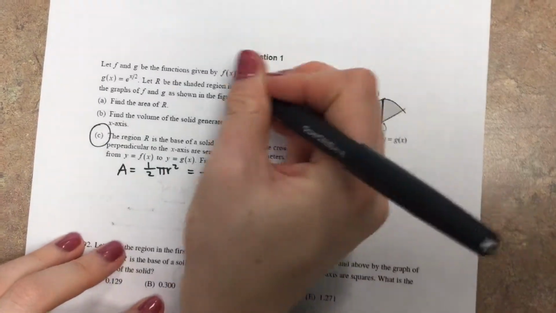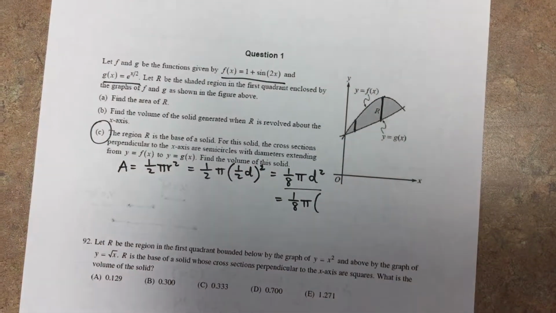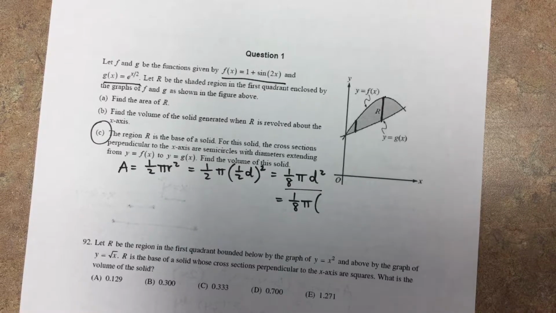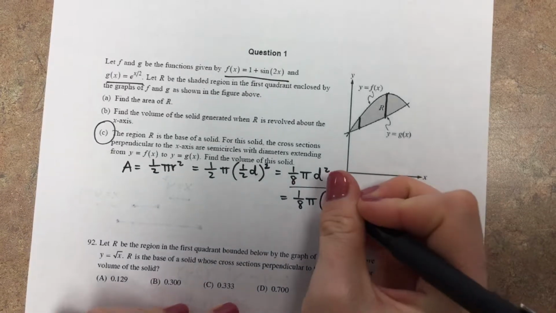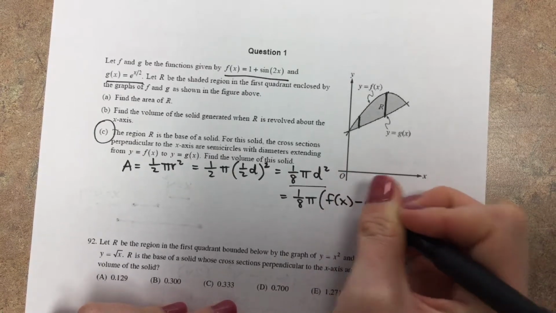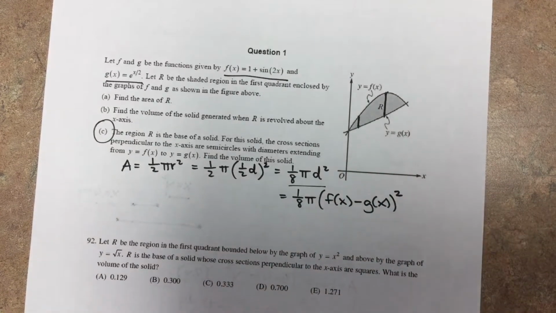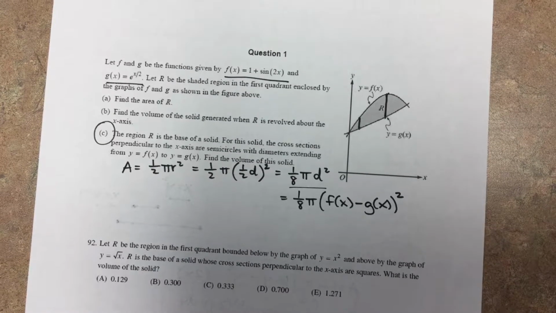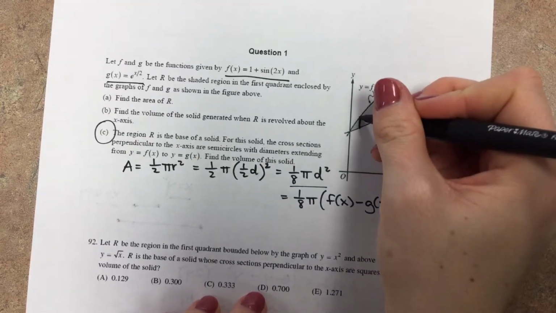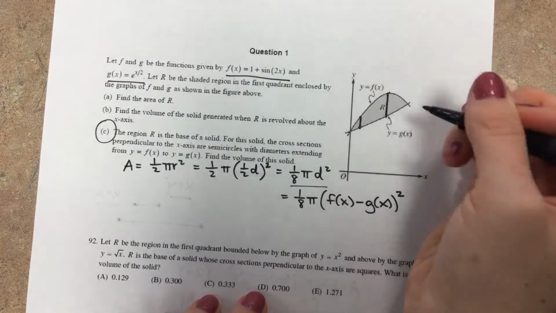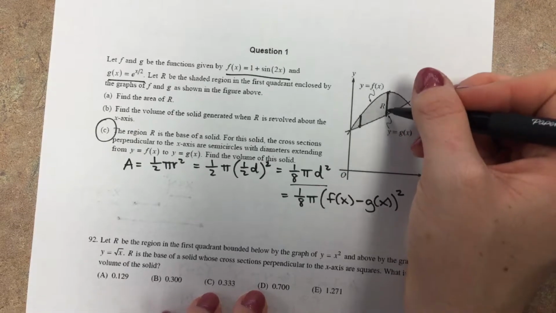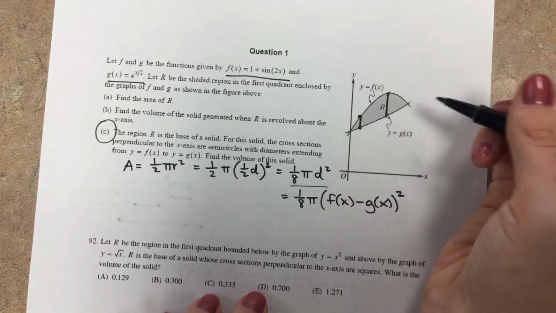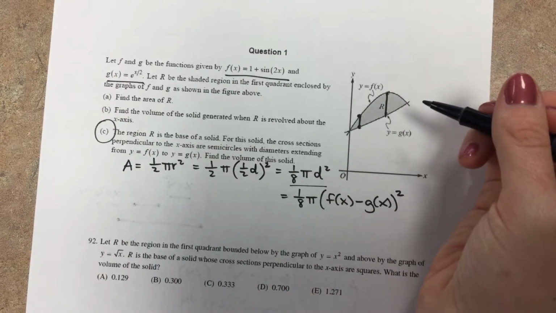Because if they wrote your functions down, they wrote this here, they wrote this here, that's almost giving you like a key. It's saying anytime you write f of x, I know what function you're referring to. Anytime you write g of x, I know what function you're referring to. So you can write f of x minus g of x, and then in parentheses, squared. Okay, because my diameter will change. Like if I use whatever this x value is right here, it's going to be a different diameter from if I use this x value right here. But if I'm looking for just the length of it, it's going to be whatever this value is minus whatever this value is. Upper minus lower.